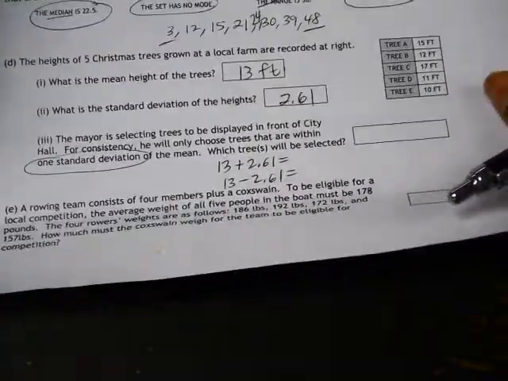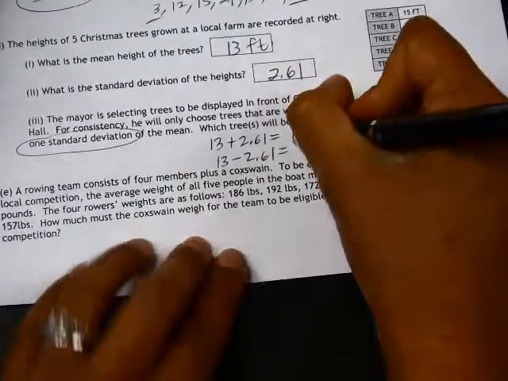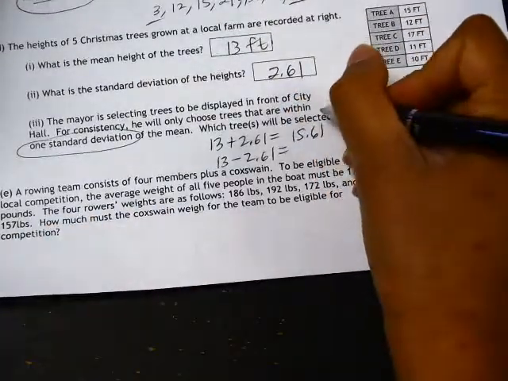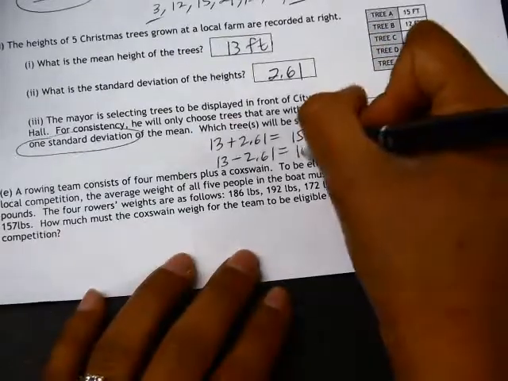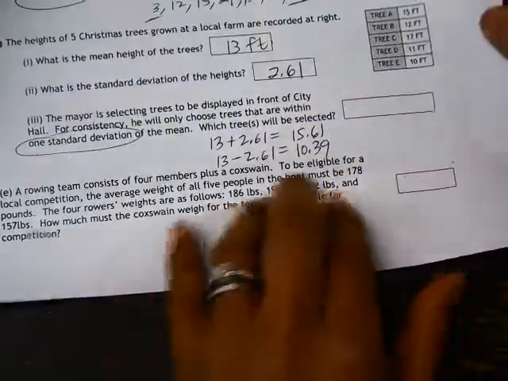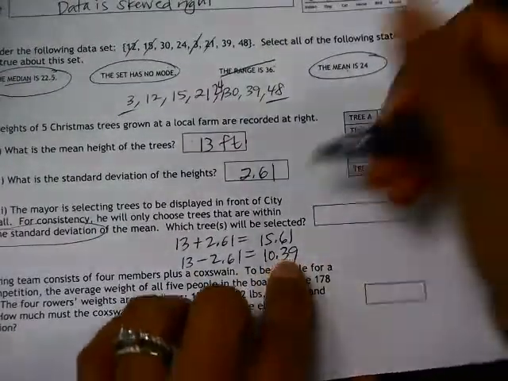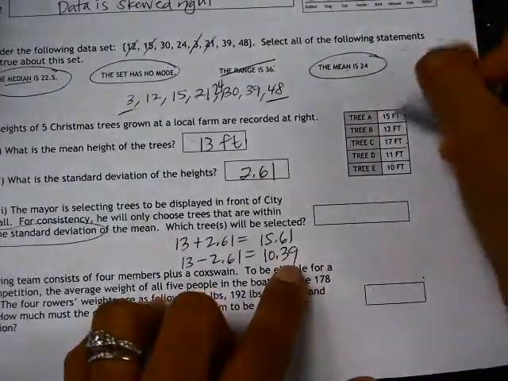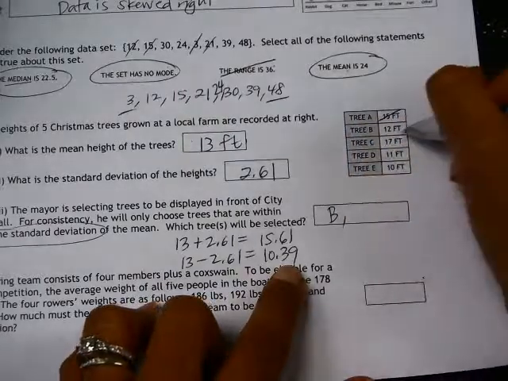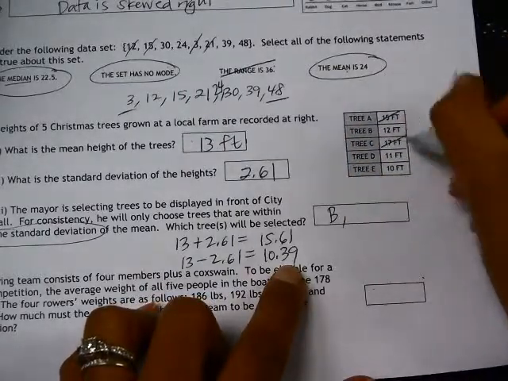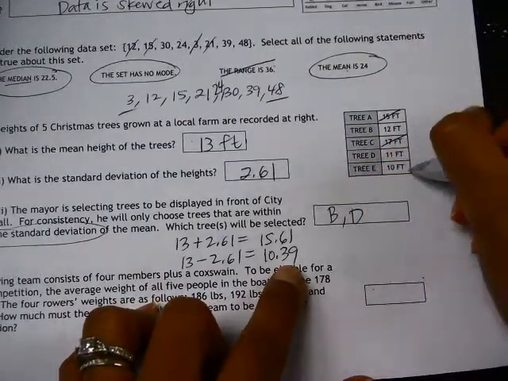So 13 plus 2.61 is 15.61, and then 13 minus 2.61 is 10.39. So the trees that are within that range of heights, A isn't going to work, B is fine, C isn't going to work, D is fine, and E is not going to work.